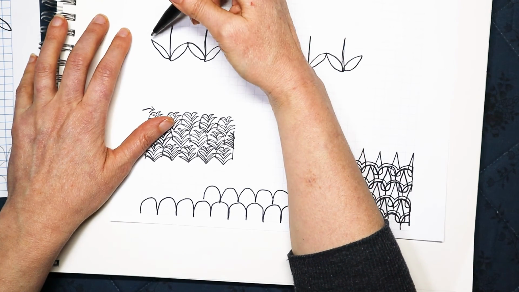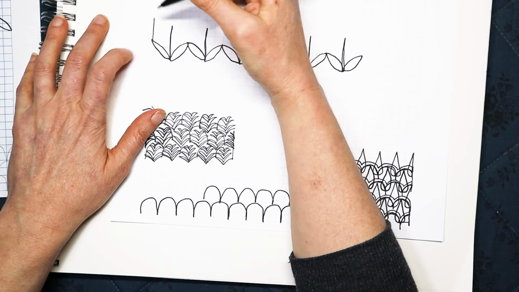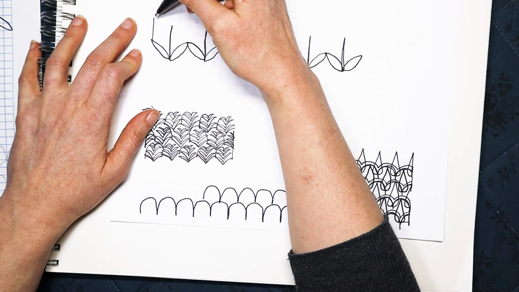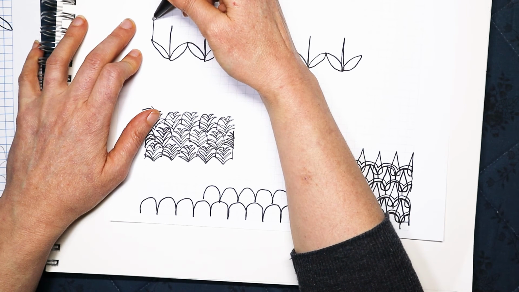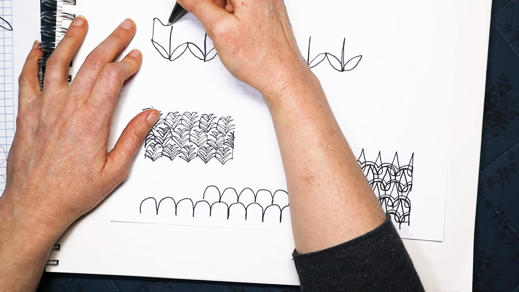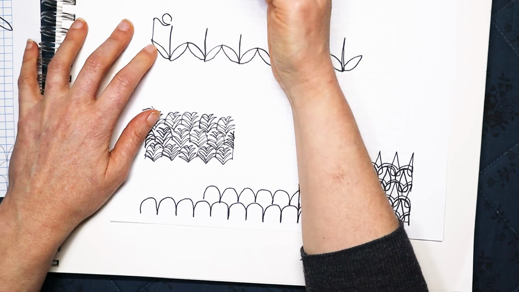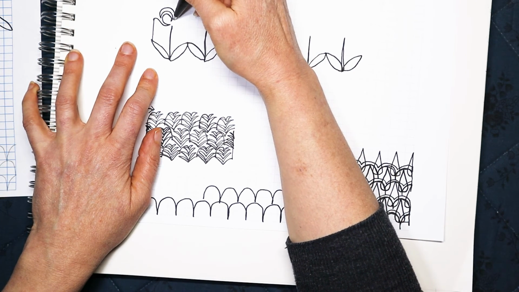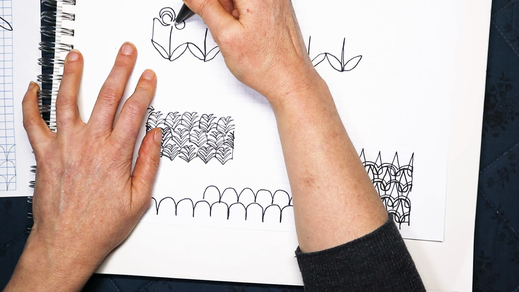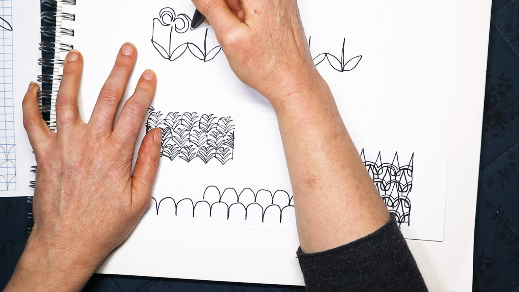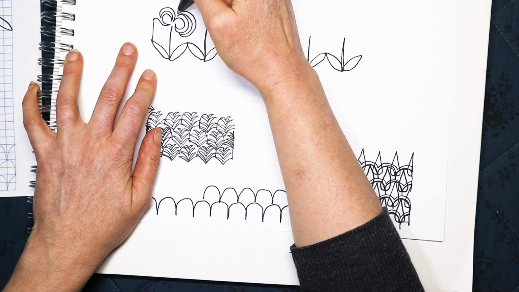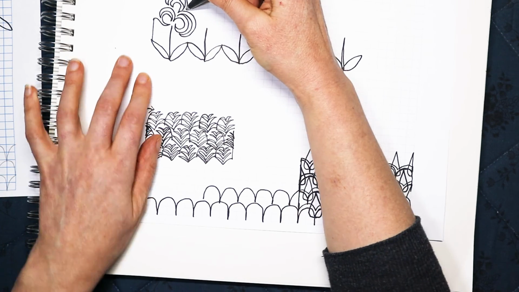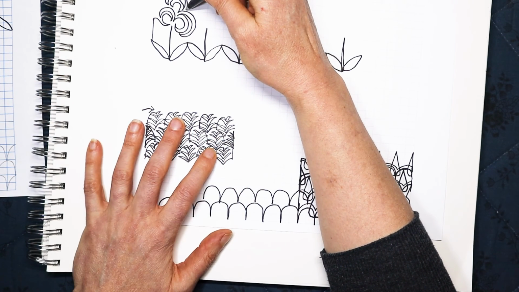Okay, so now what I'm going to do is just travel up. Imagine that's a seam right there. I'll travel up my seam where it's hidden. Then I'll just kind of do a curvy line and a semicircle right there. And then echo that a couple times, and then I'll do another semicircle. This one's going to get kind of big. Okay, so I've got my first flower completed.